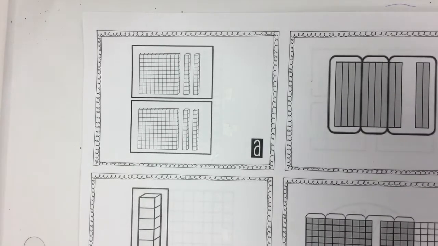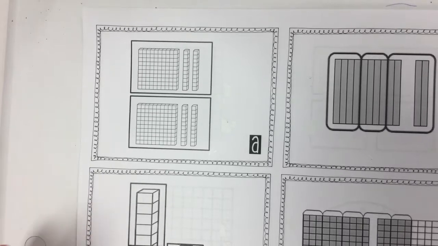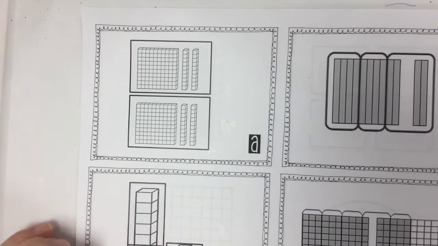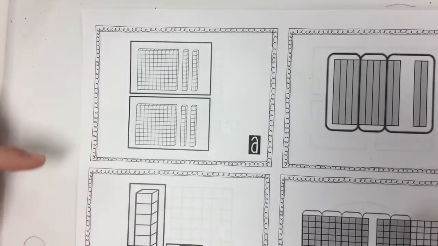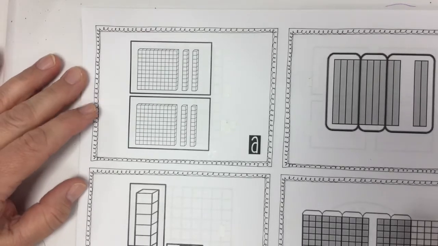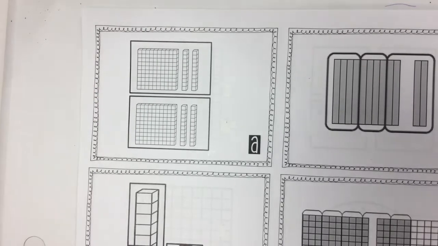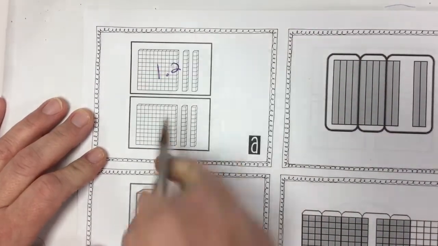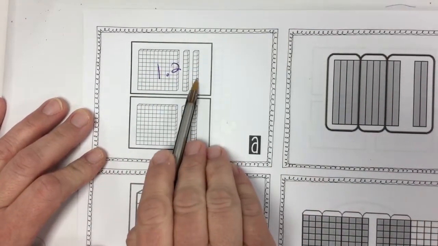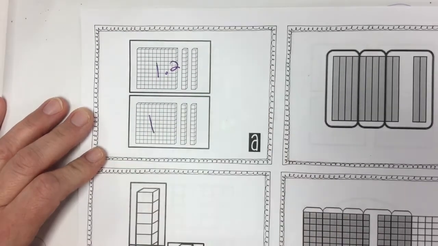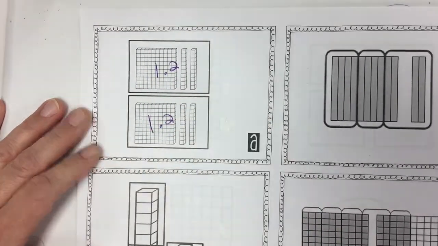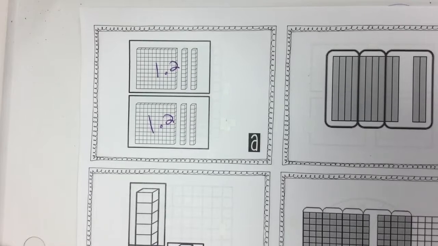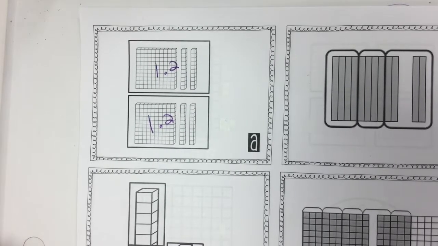Okay, so we're going to look at decimal models today. I want to explain to you, and you're going to do a couple of these. This looks similar to what we did for decimal multiplication, except this is showing you 1 2/10. That's 1 whole and 2/10 in this model, 1 whole and 2/10 in that model. Okay, so it's not saying 1 2/10 times 2.